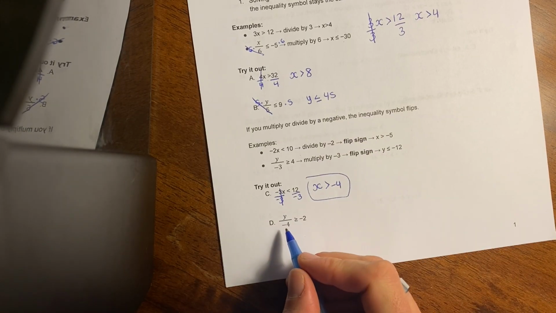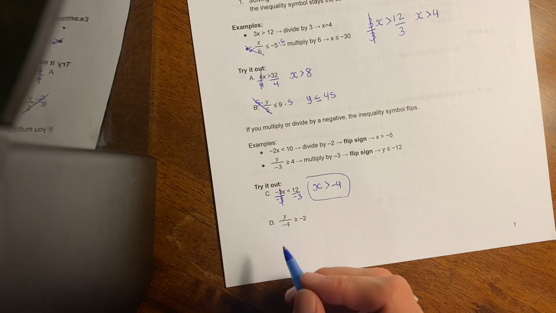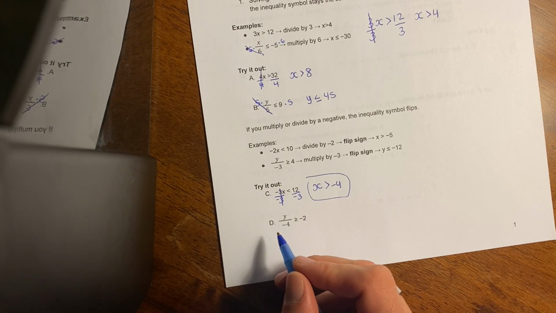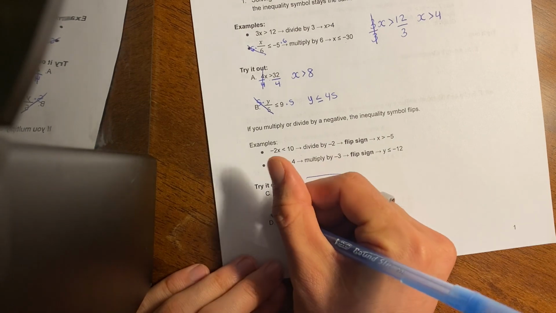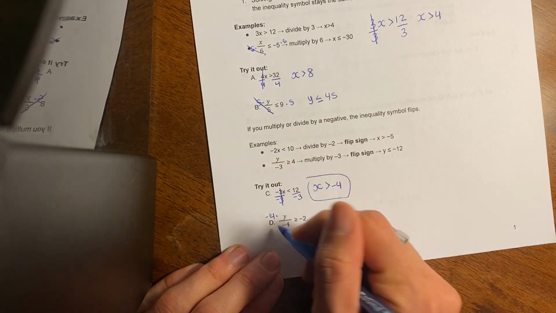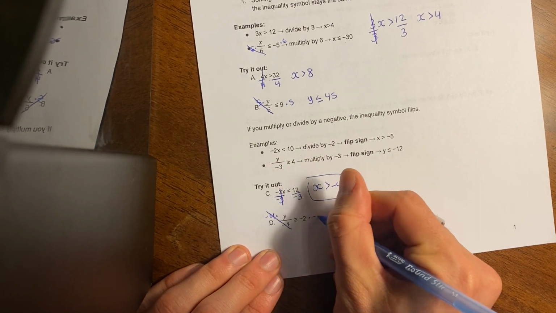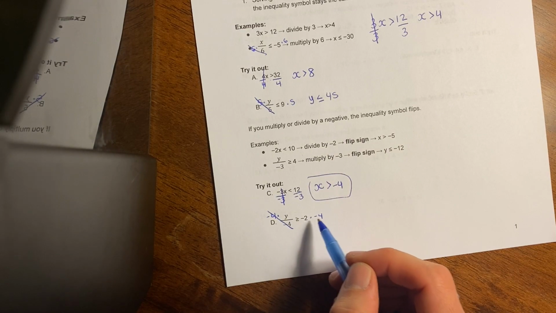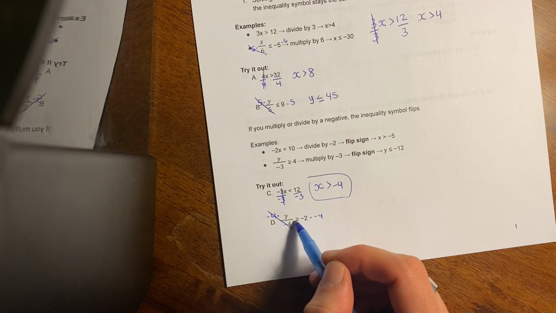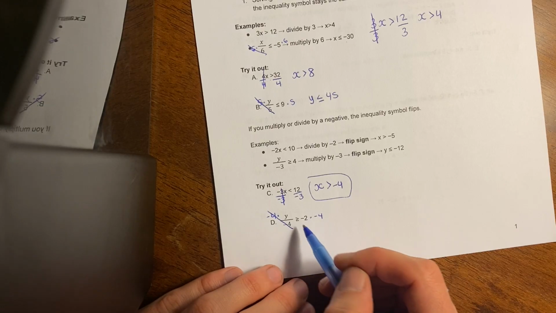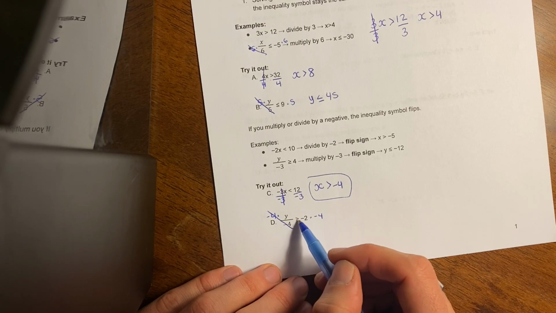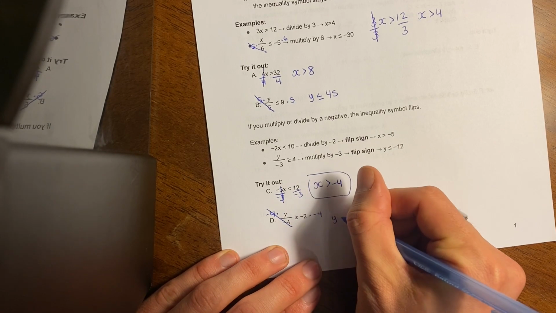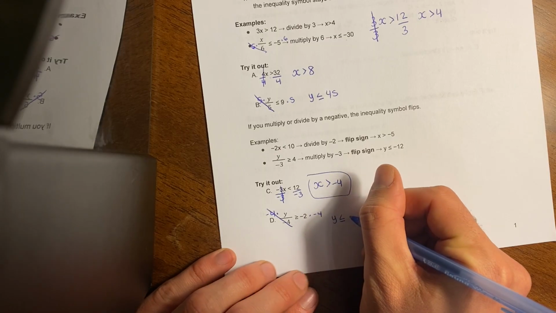This one too, it's a division problem. How do we undo division? We undo division with the inverse operation, which would be multiplication. So I need to multiply both sides by negative 4. It's not y is greater than or equal to negative 2 times negative 4. We need to flip this around. So use the same exact one. I use the greater than or equal to, but I flip it so that it is y is less than or equal to 8.